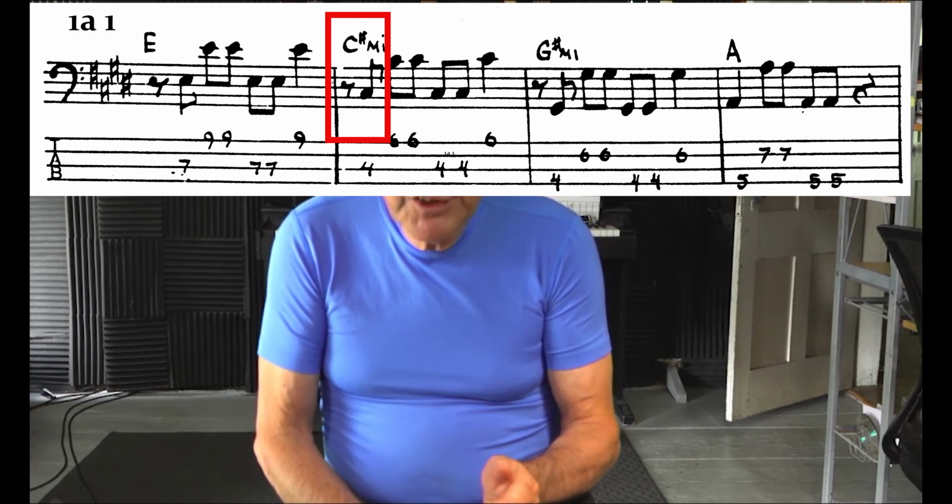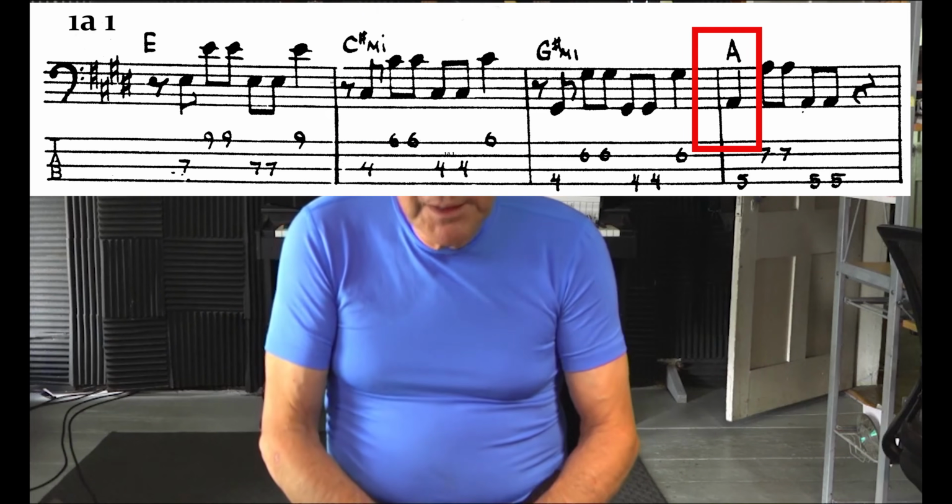Let's talk about this a little bit. This is a 1, 6, 3, 4 progression. That would be E, C sharp minor, G sharp minor to A.